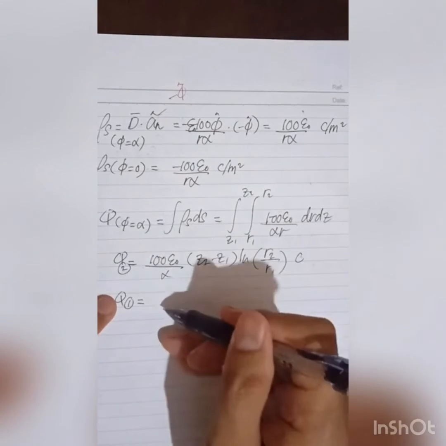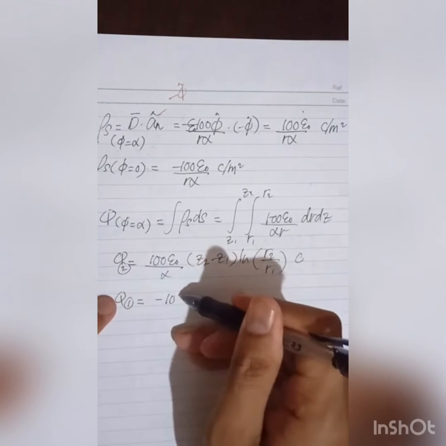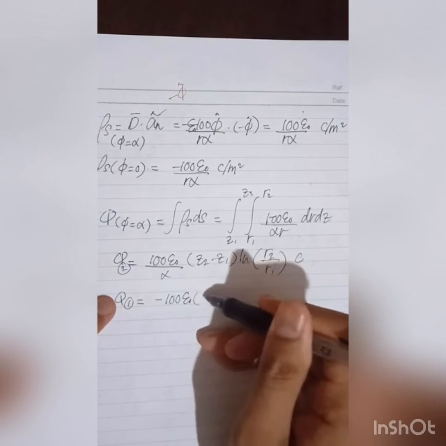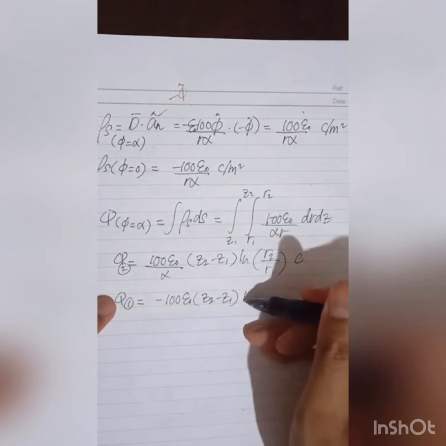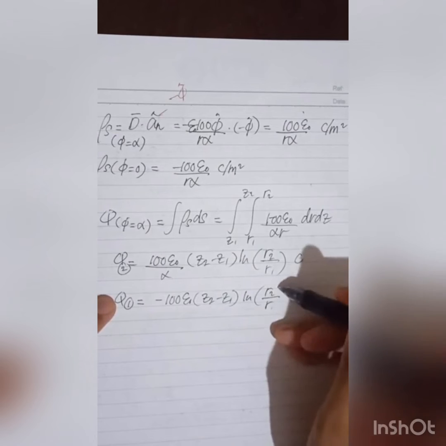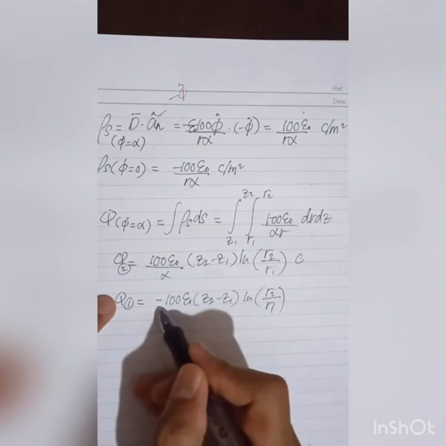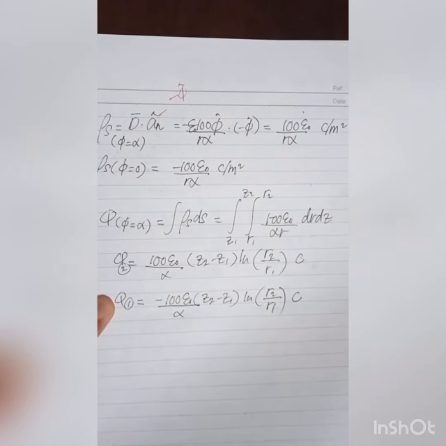You have the same value but with a negative sign: negative epsilon naught z2 minus z1 ln r2 over r1 over alpha, again in coulombs, right? So that's the total charge that appears at both conducting plates.